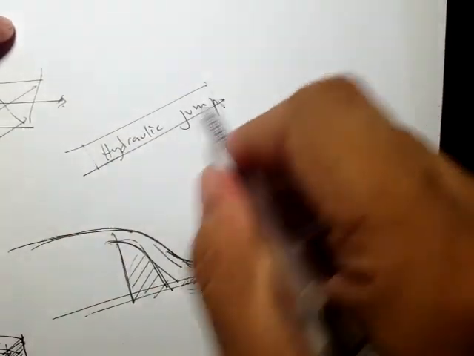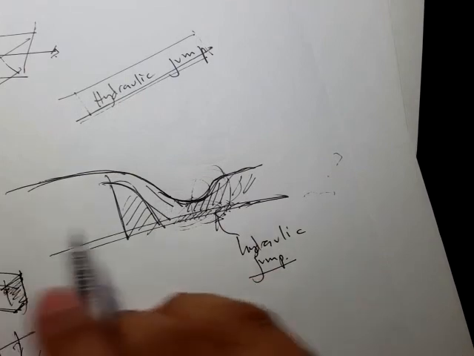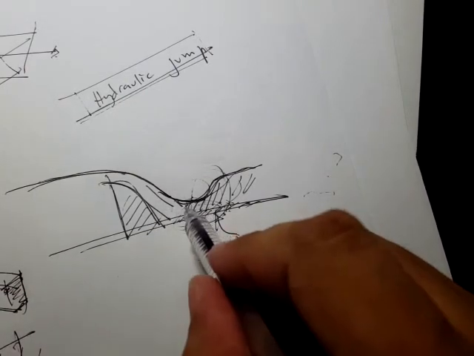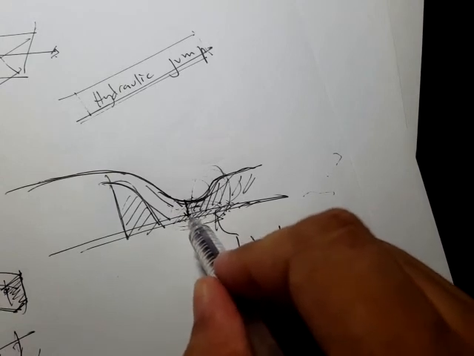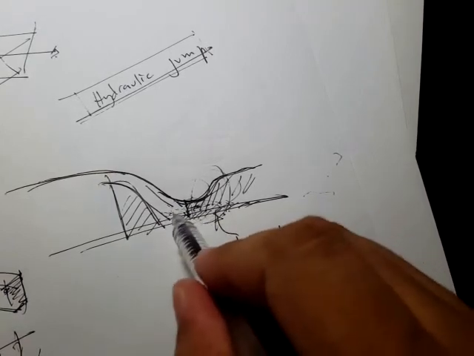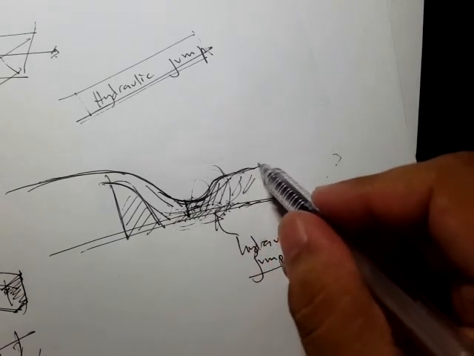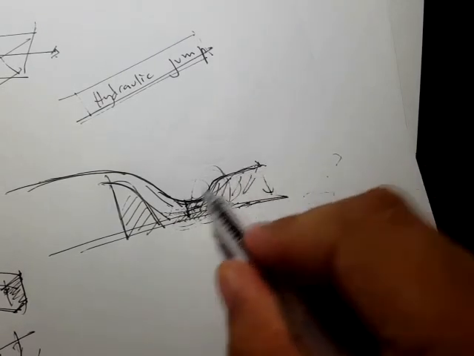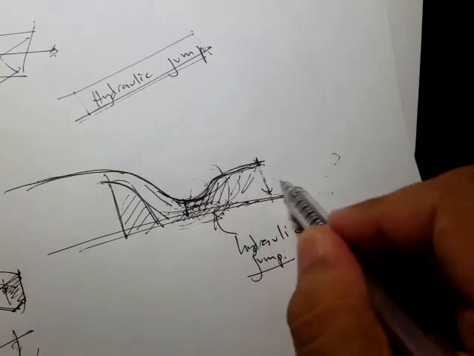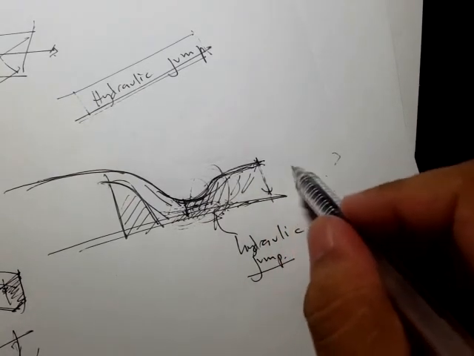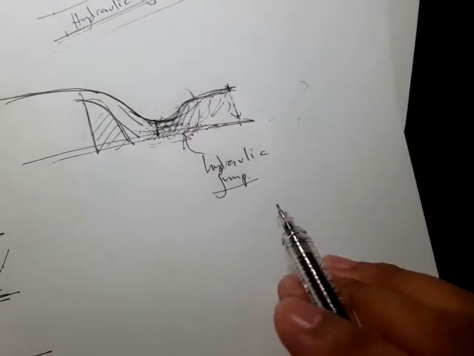So the concept of hydraulic jump is that the water goes from a supercritical, meaning fast moving but shallower depth, and then it changes rapidly into a subcritical region, meaning lower speed, higher speed here, lower speed right here, and we have a higher flow depth, right? So that's the concept of hydraulic jump.